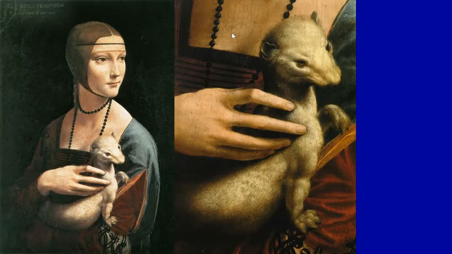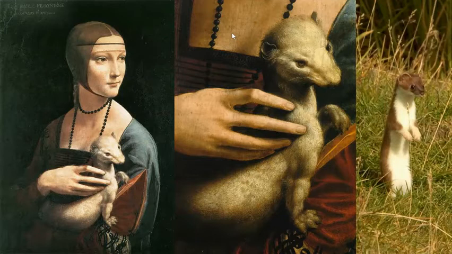The other interesting thing about this painting is that animal that she's holding. A lot of my students think that is a ferret or a weasel, but it's not. It's called an ermine, and that's an ermine right there. It's kind of like a ferret. It's kind of like a weasel. But it's a common animal in Europe, and it's a common pet in Europe. We don't really have them here in America.